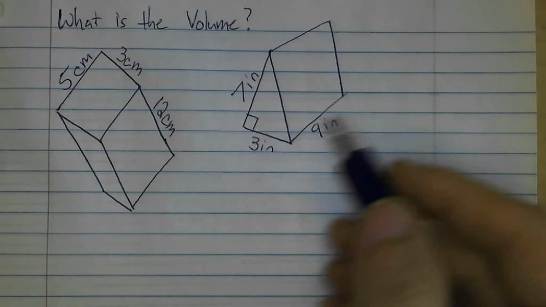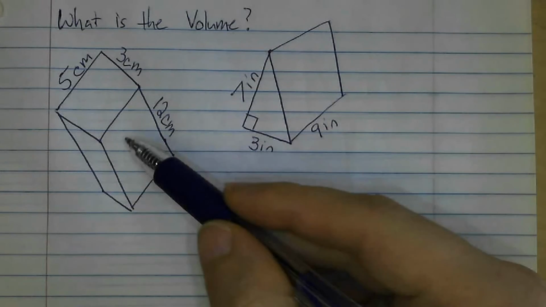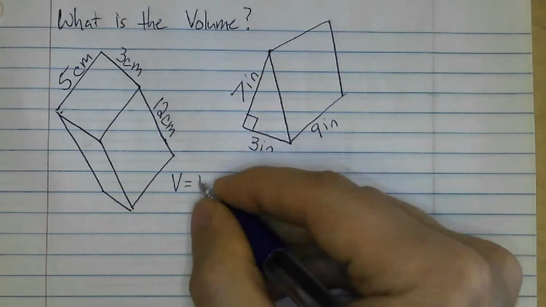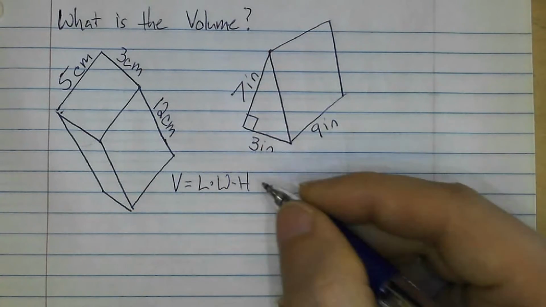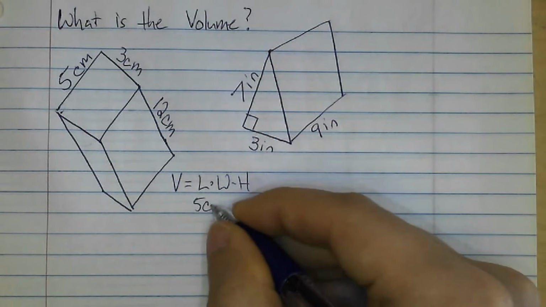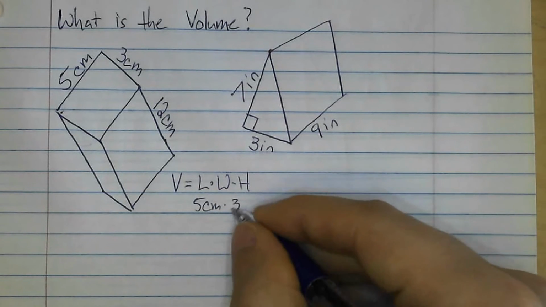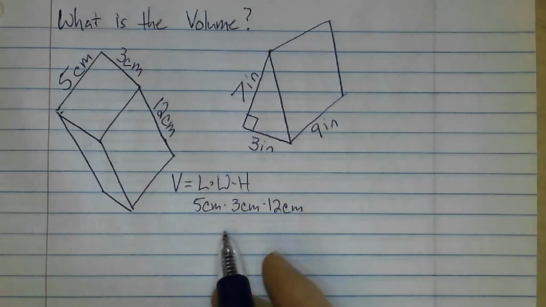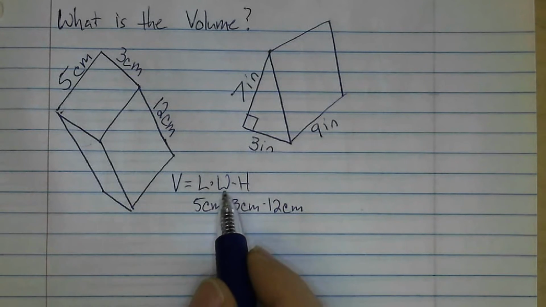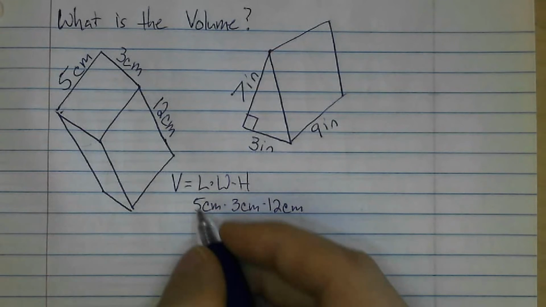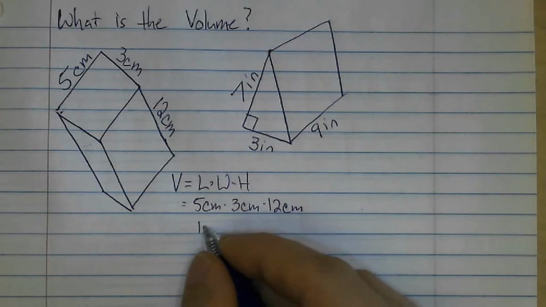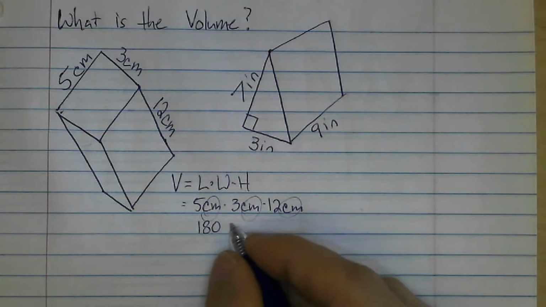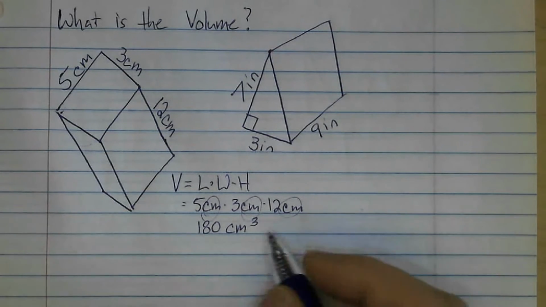Okay, so for both of these, we're finding volume of a prism. This one's a rectangular prism. This one's a triangular prism. So for this one, the formula is volume equals length times width times height. So we're going to multiply the different dimensions we have here. And the truth is, if you mix up these dimensions, like if you have width times height times length, it's still going to give you the same answer. It doesn't matter at all. When you multiply this, numerically you get 180. Centimeter times centimeter times centimeter, it's 3 of them, so you get centimeters cubed to the 3rd power.